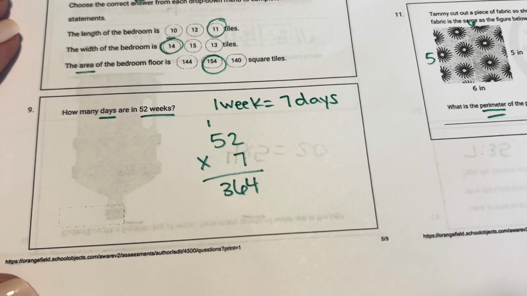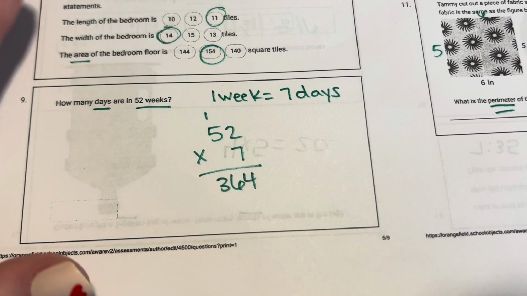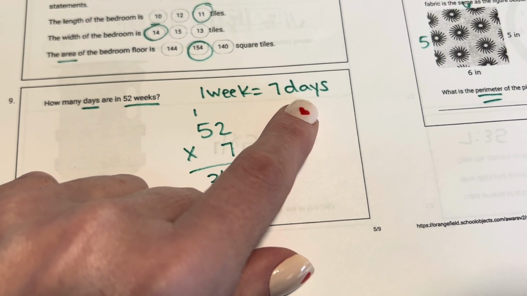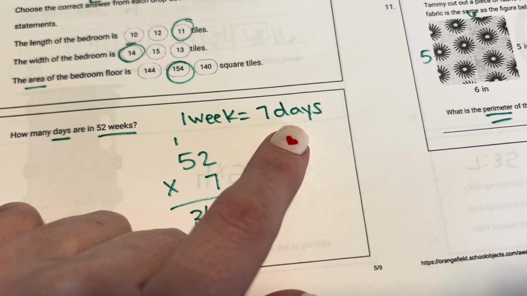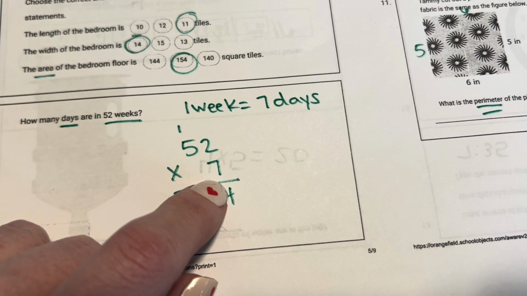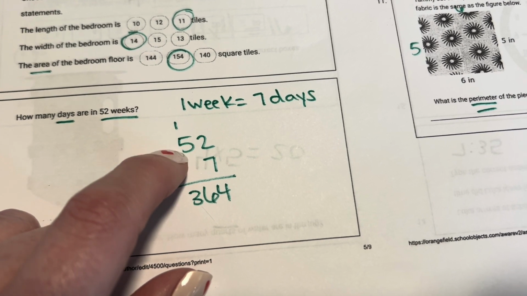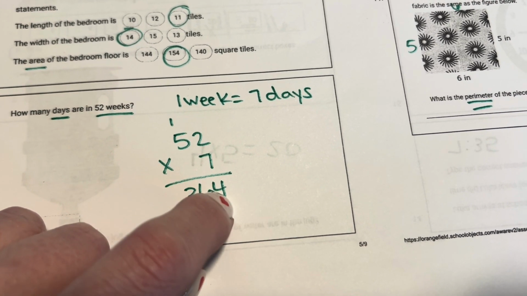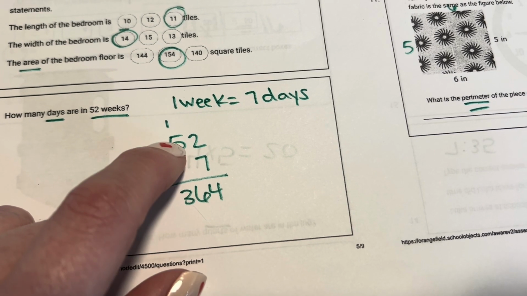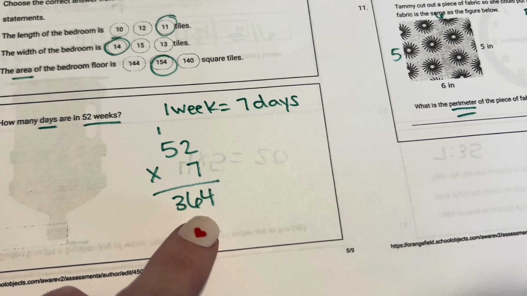Number 9, how many days are in 52 weeks? Well, if you had looked at your reference chart, then you would have seen that 1 week has 7 days, or maybe you just remember that from just knowing. So if I have 52 weeks, I'm going to multiply that by 7 because there's 7 days in each of these 52 weeks. 7 times 2, 14, carry my 1. 7 times 5, 35, plus 1 is 36. So my answer should have been 364.